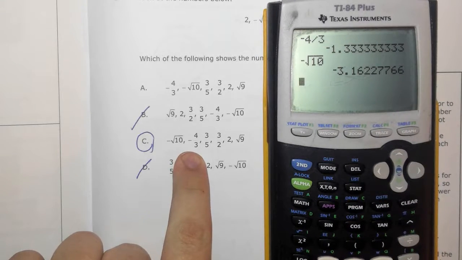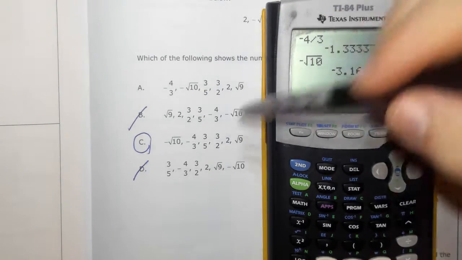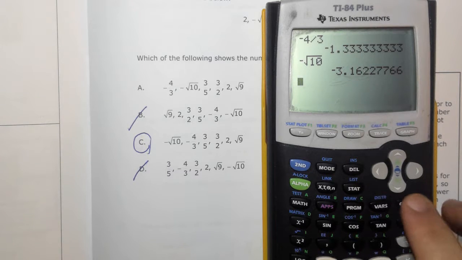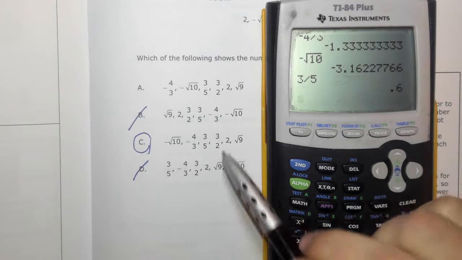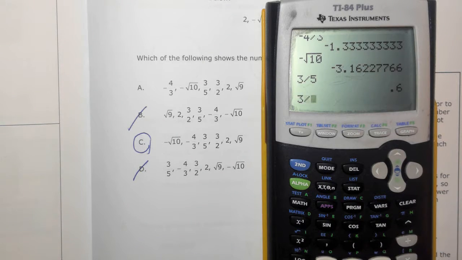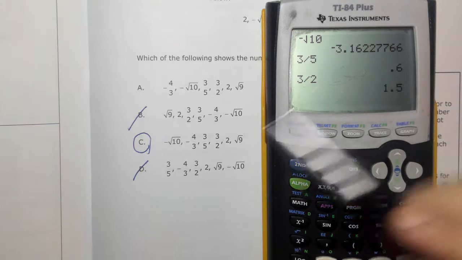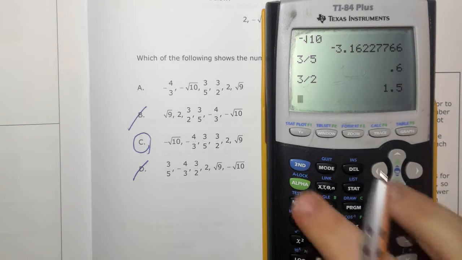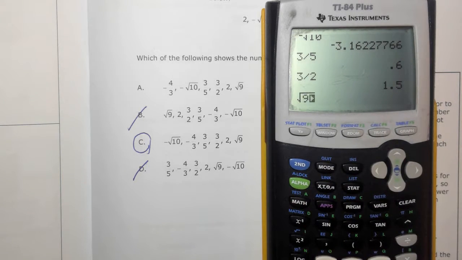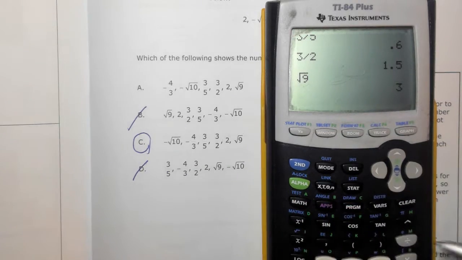And if you wanted to, you could validate that all these numbers are going in order from least to greatest. For example, 3 divided by 5 should be 0.6. Then 3/2 should be 1.5. So you can see that these are going in order, right? 0.6 is less than 1.5, which is less than 2, which is less than the square root of 9, which is 3. So these numbers are in order from least to greatest.